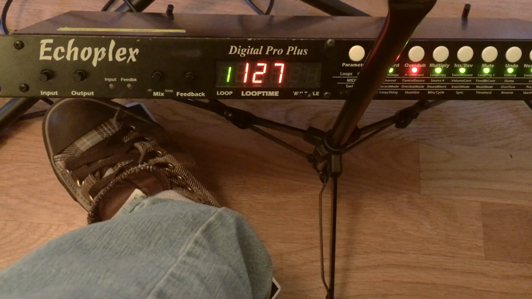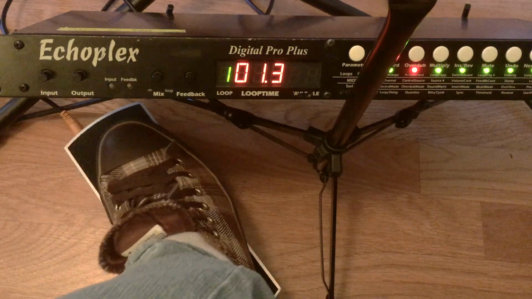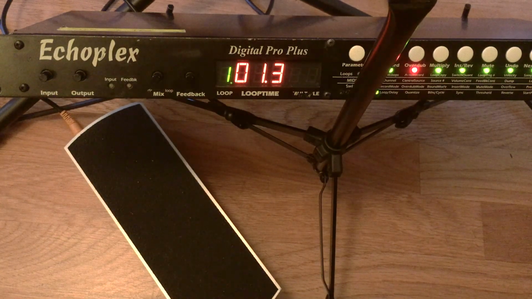Some people prefer using MIDI control. Your mileage may vary. As far as the type of pedal to use, my understanding is that it needs to be a volume pedal and that it should be a passive volume pedal. I thought that maybe an expression pedal would work. I went out, I got an expression pedal, I plugged it in, and it didn't work right. I only got about half the values.